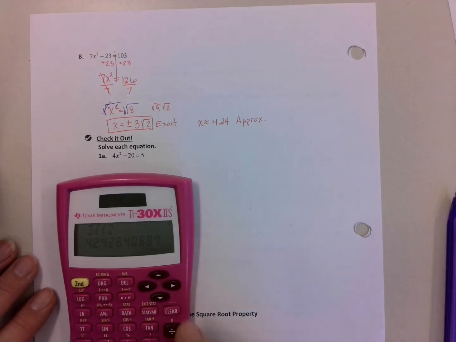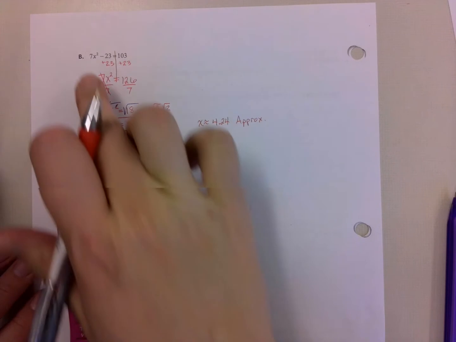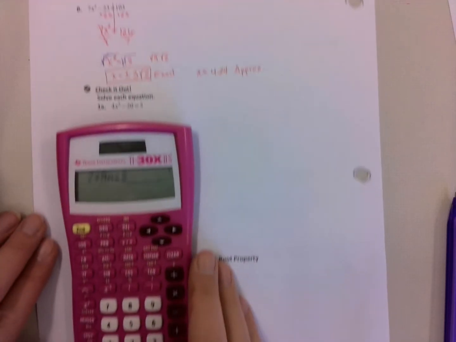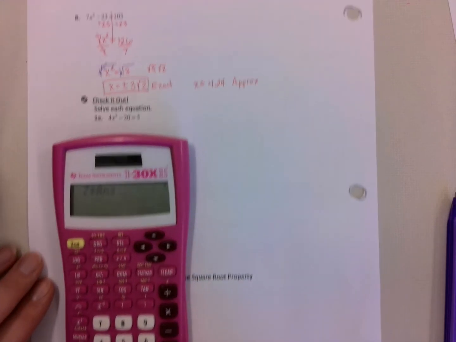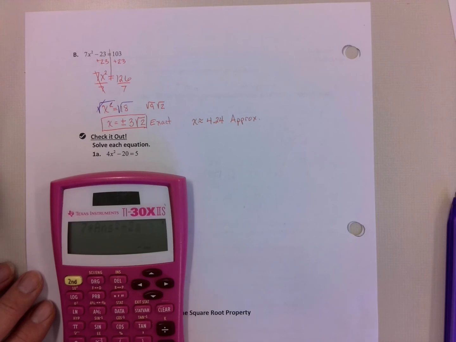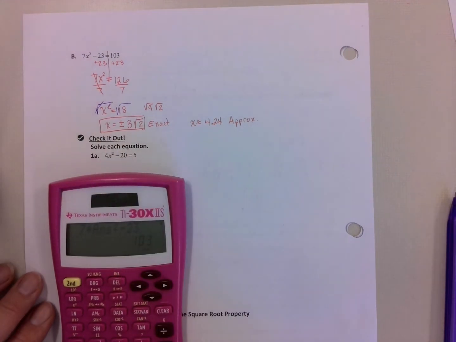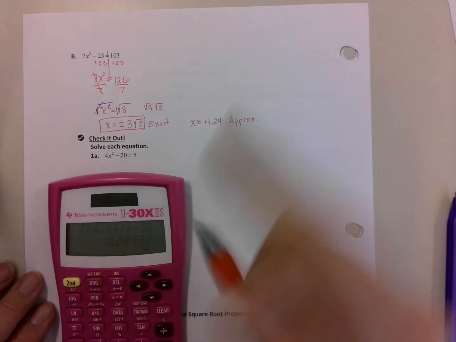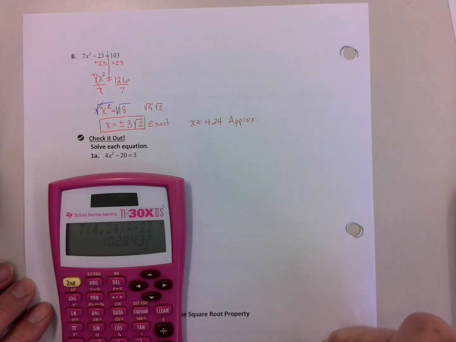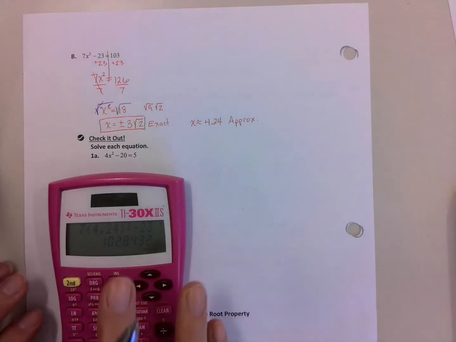Now, taking a test, I want to check my answer. I would go back up to the top, 7 times, and I can hit my answer key. So 7 times the answer that I just had, square that, and then minus 23, and I should get 103. Now, if I put in 7 parentheses 4.24, I've rounded this, squared minus 23, I'm going to get really close to 103, but I won't get exactly that because I've rounded it. All right? But we can always check our work, so no reason to get these wrong.